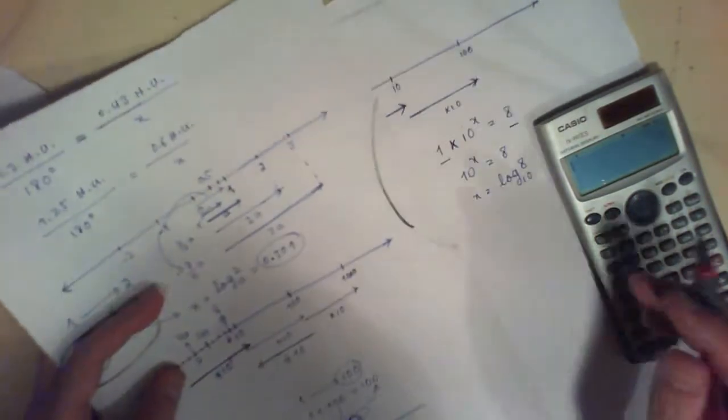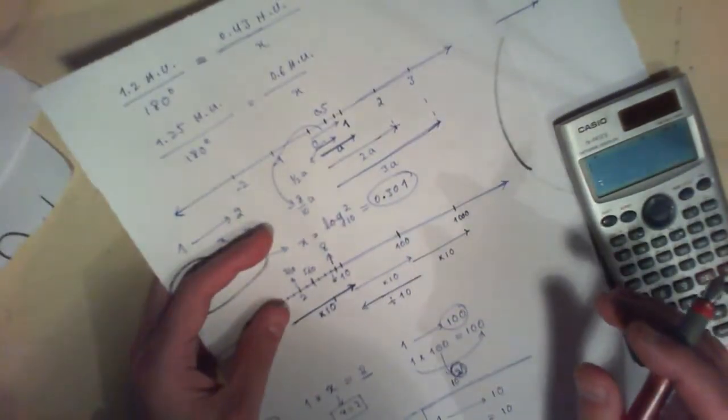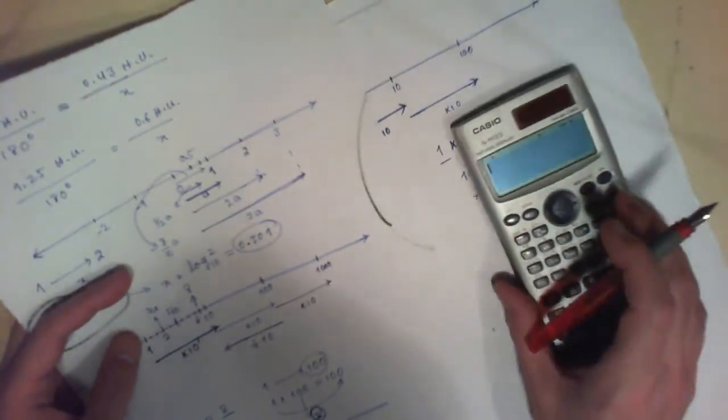So this would be the number. I forgot what I wanted to calculate.